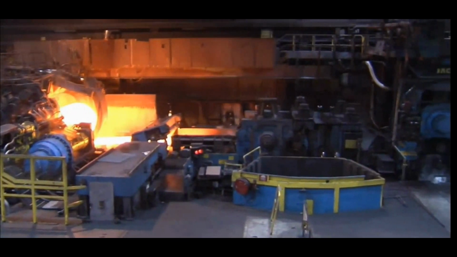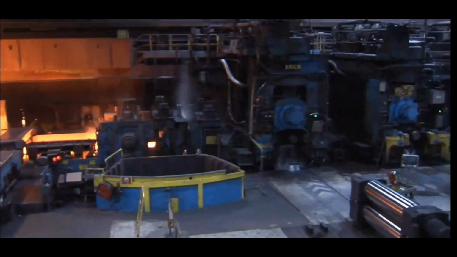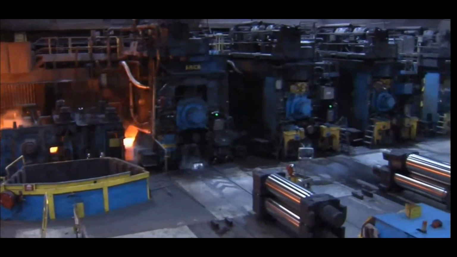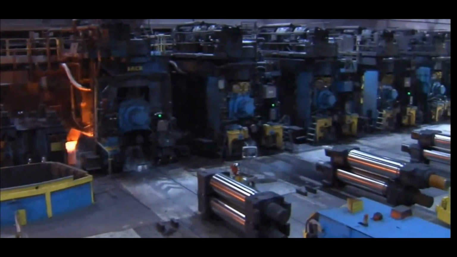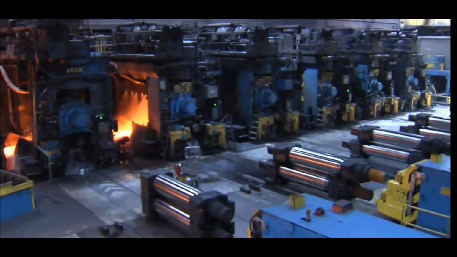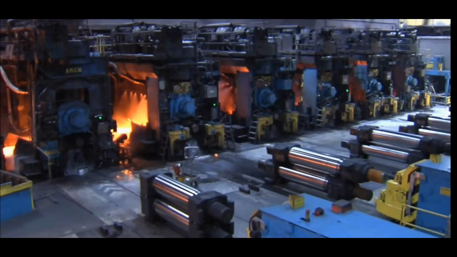The ends of the transfer bar are cut off, and the bar undergoes further mill scale removal. After this, it's time for the next stage, the finishing mill. This mill consists of 6 stands in the shape of 4 high rolling mills. Here, the transfer bars, now called strips, are rolled into a thickness of between 16 and 1.8 millimeters.